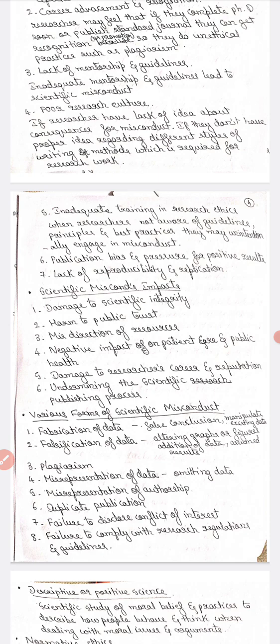Next, scientific misconduct impacts. So what is the impact? Damage to scientific integrity and harm to public trust. If people download any paper, they trust that it has gone through many years of research, so this paper is good.